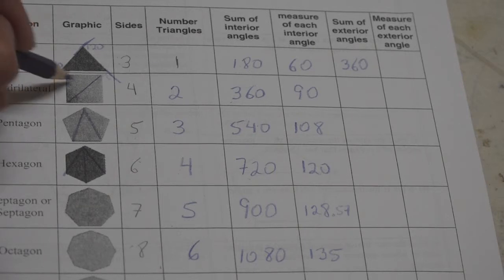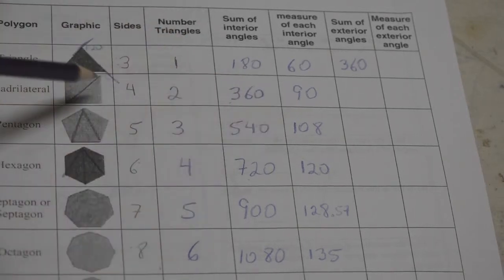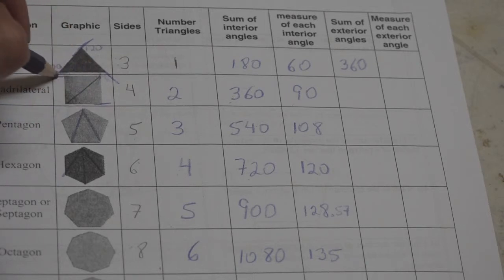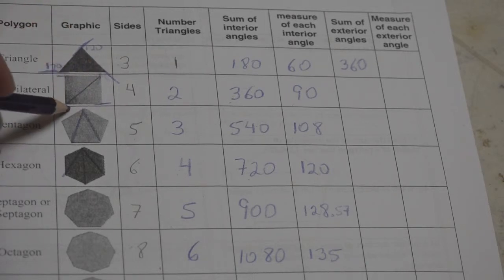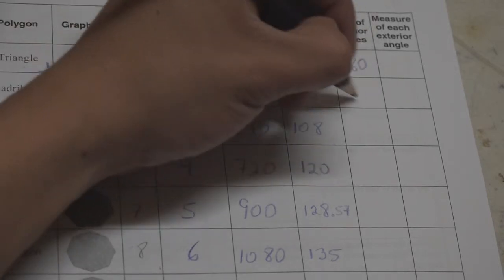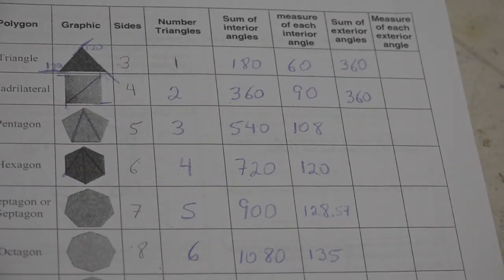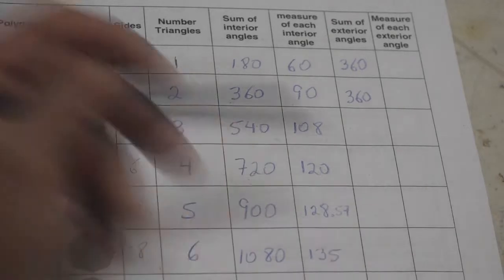Now what about this one? Well, each of these is a right angle, measuring 90 degrees. So if I extend each of the sides, I'm still going to end up with 90 degrees. So 90, 90, 90, 90, that's 360. Can we already make a conjecture right now? What would be your conjecture? What would be your conclusion? What can you deduce?